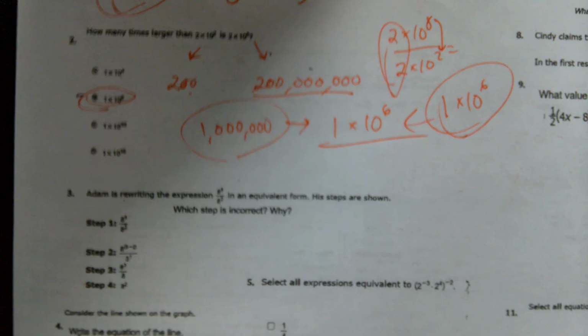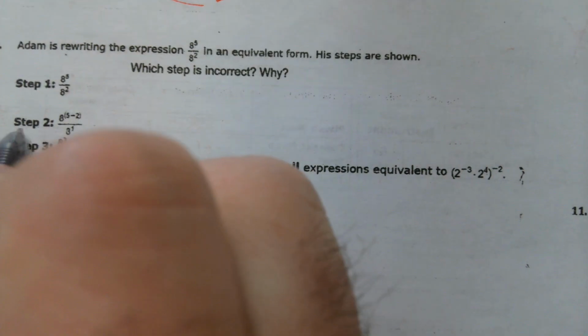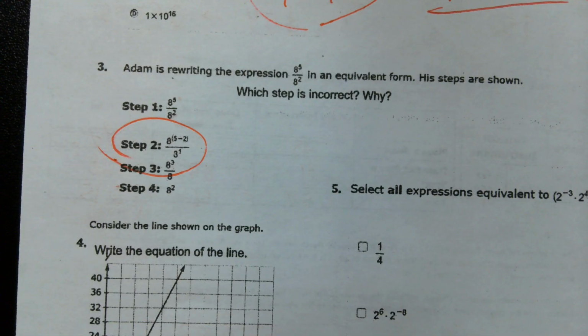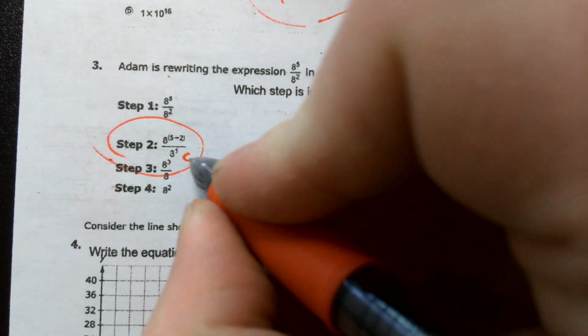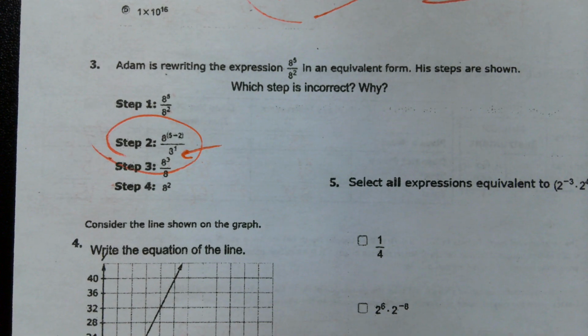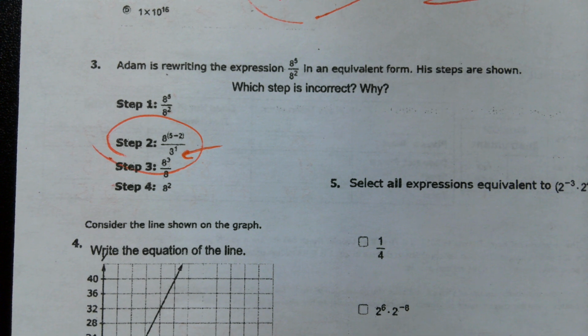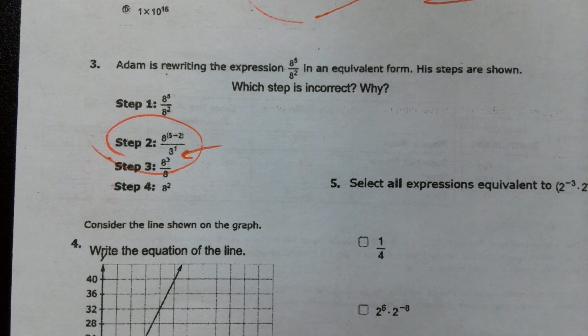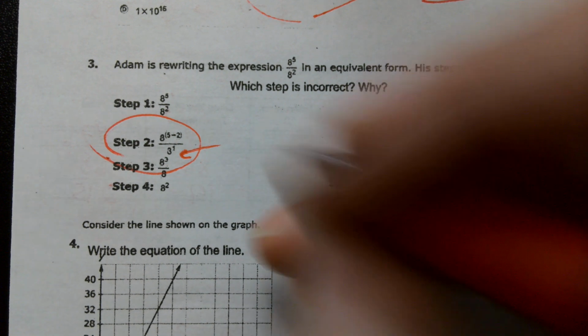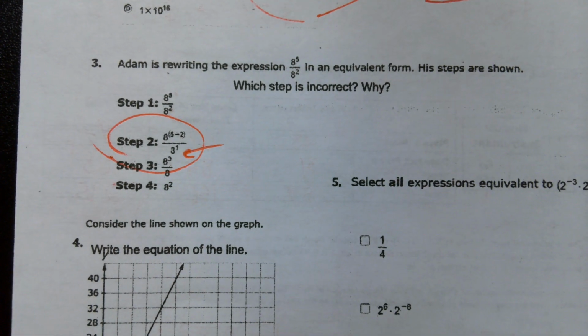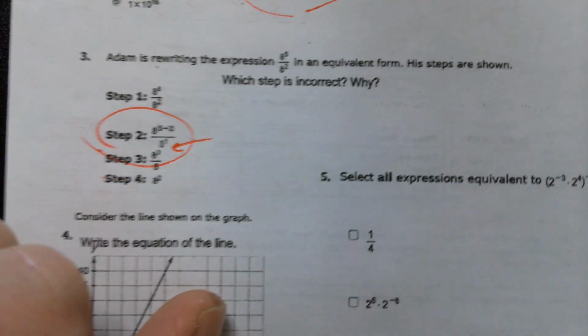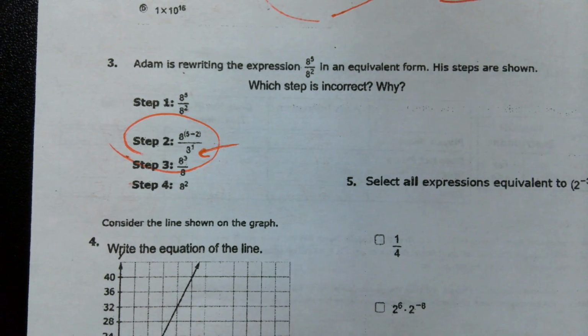All right. Number 3, what's wrong with Adam's problem? What step did he mess up on? Step 2. What did he do wrong in step 2? There should not be a denominator. You're right. Alex? The denominator should be 1 instead. Exactly. Over 1 is just 6. And if I have it over 1, I don't need it over anything, right? So instead of putting it over 1, they put it over 8 to the 1. That's not right, because then they're just doing the product rule twice. We don't want that. All right?